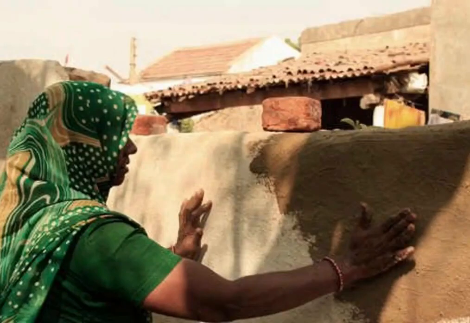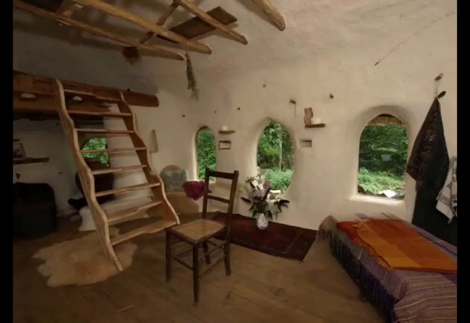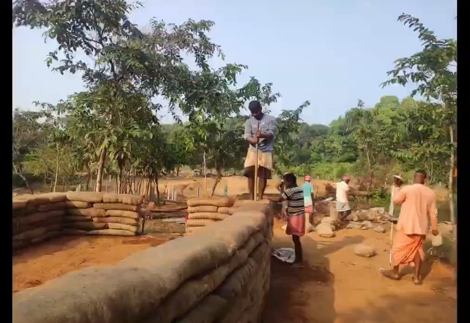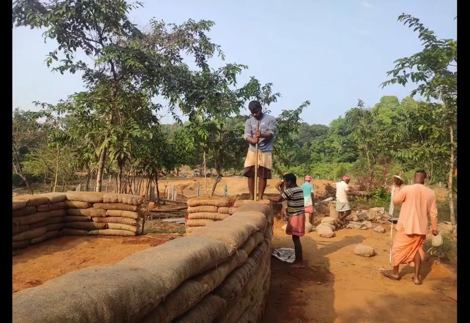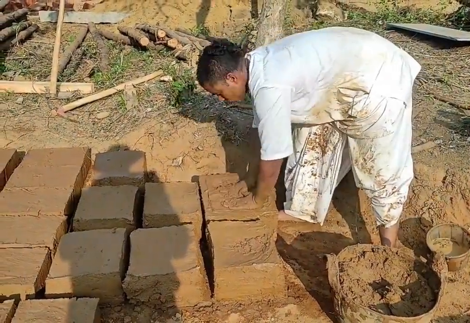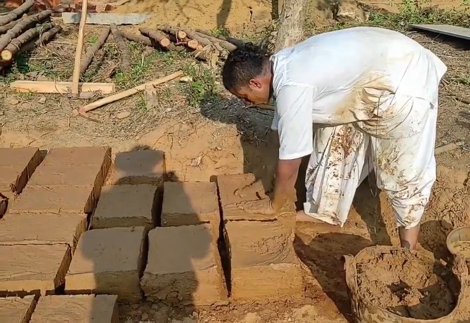A decent cob house can be built for anything ranging around $4,000 to $10,000. However, the cost can vary depending on the climatic condition, location and the size of the house. Mud is a bad conductor of heat, so it prevents the flow of heat between surrounding and inside, thereby keeping the home warm in winter and cool in summer.